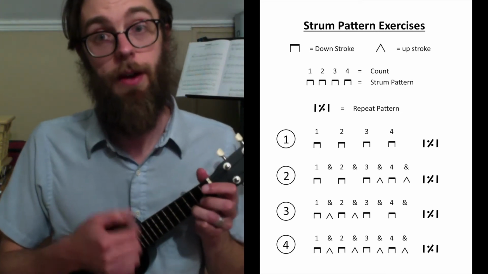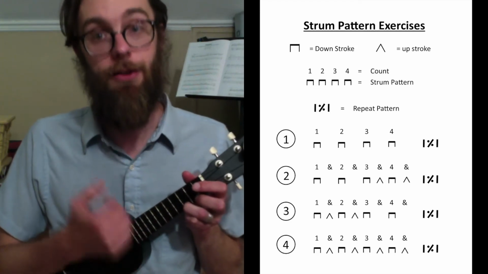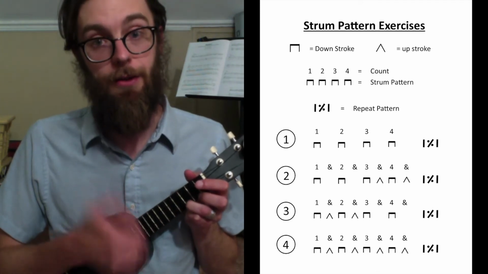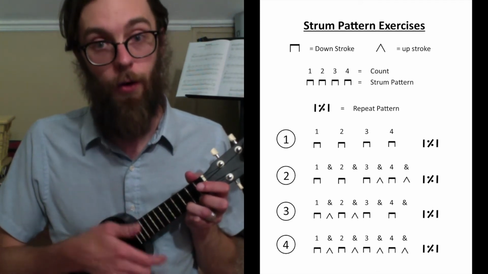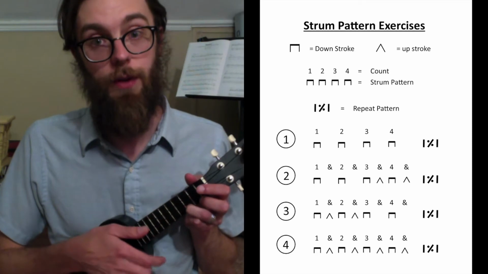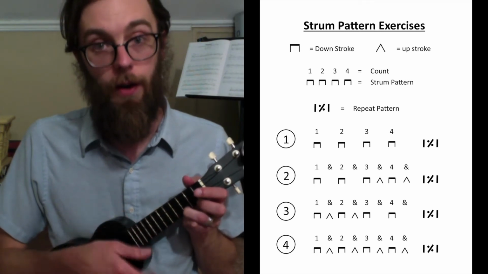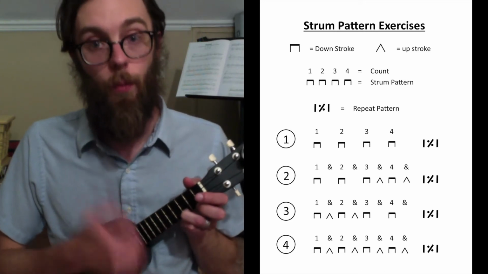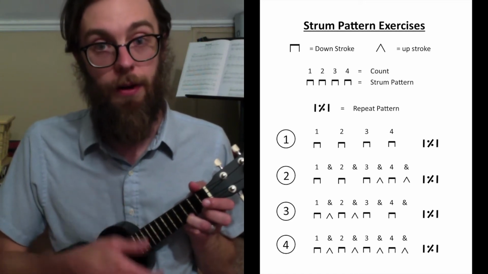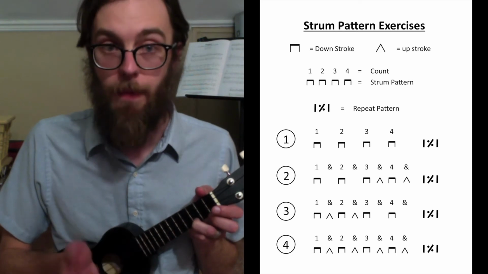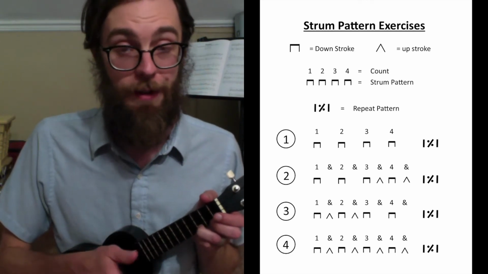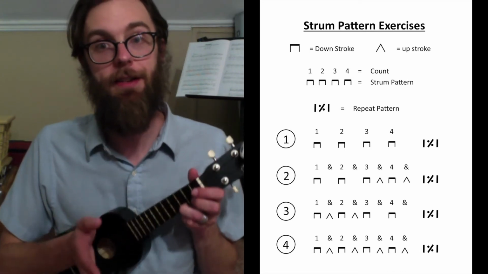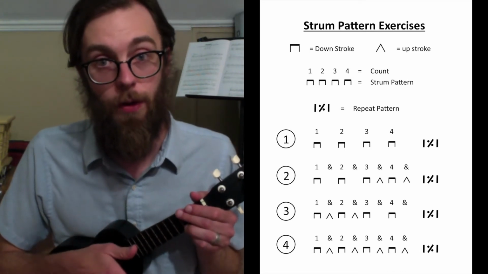So you have 1 and 2 and 3, 4. 1 and 2 and 3, 4. Count it saying the ands the whole time. At this stage, I'd say do whatever works the easiest for you.